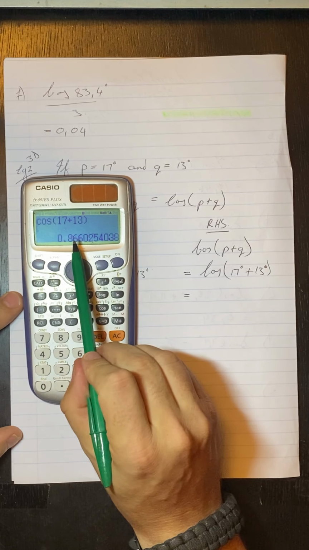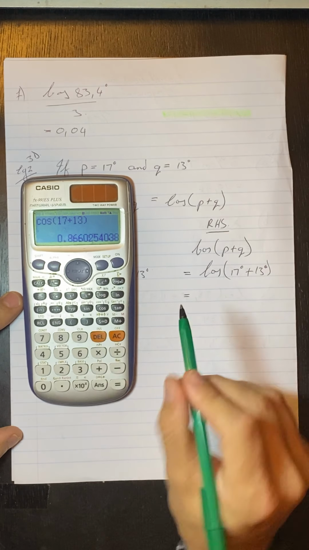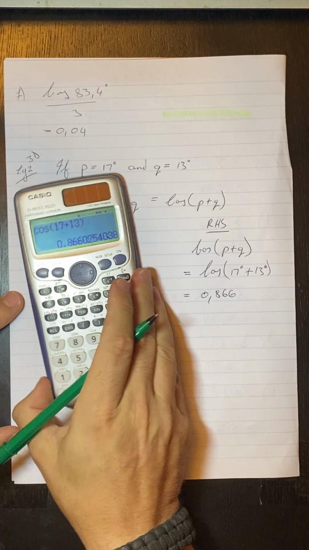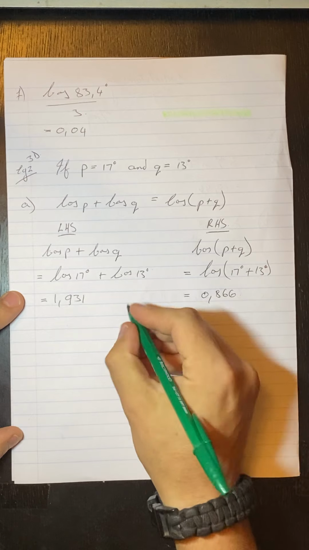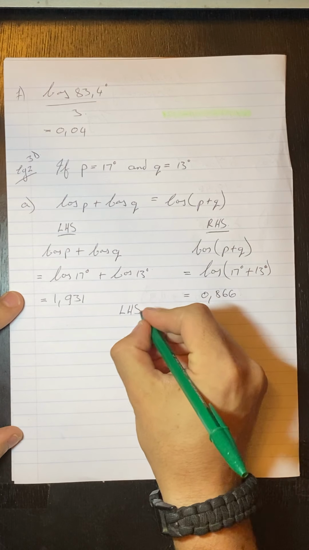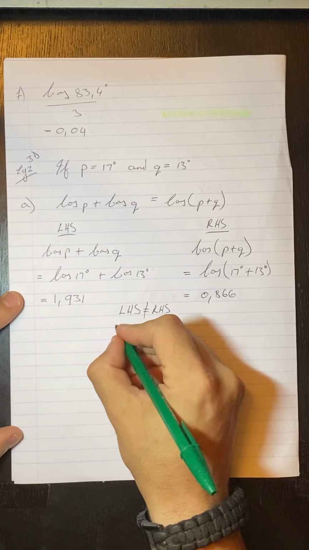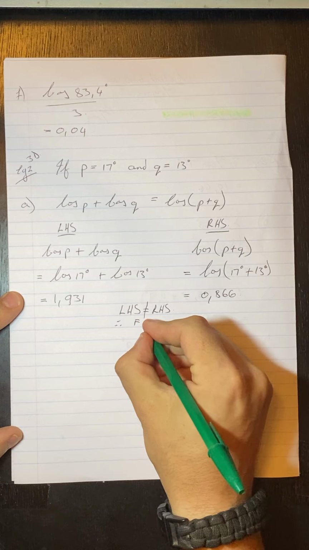Okay, and we're going to round it off to 3 decimals, 1, 2, 3, less than 5, so that stays the same. So it's 0.866. So, is that equal to that? No, it's not. Left-hand side is not equal to the right-hand side. Therefore, this statement is false.